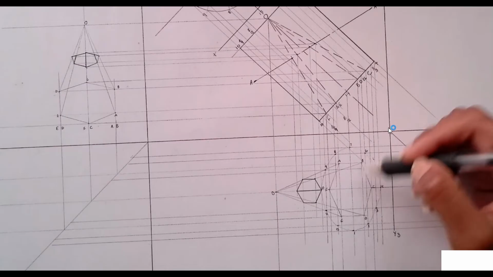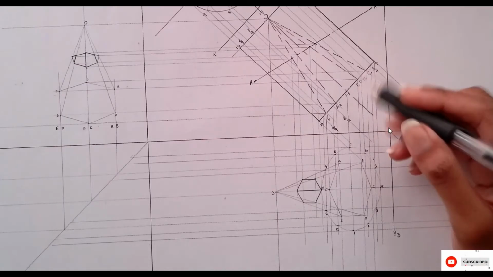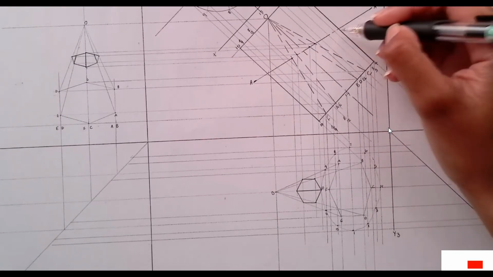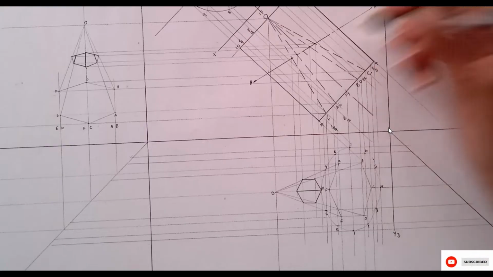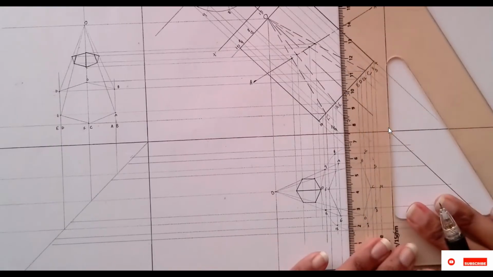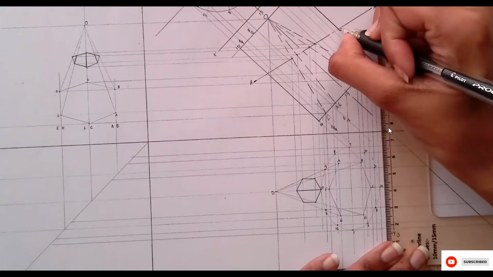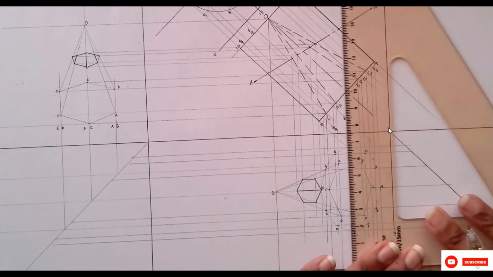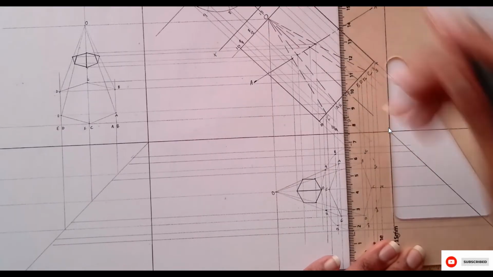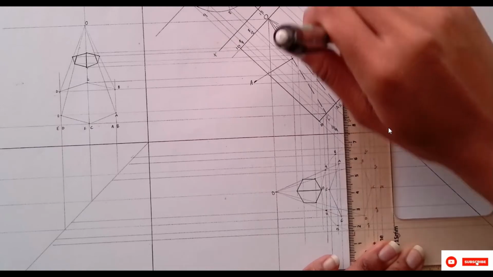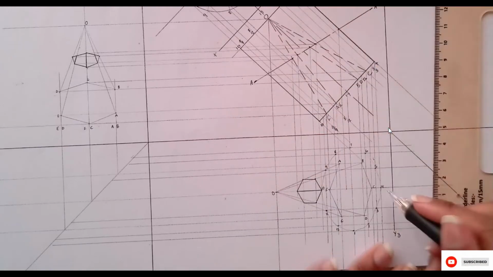So now that I've joined my points, we need to now get where our cutting plane is cutting. It's cutting line 4 here. So I'm going to bring that point down to 4. So these are our points. It's cutting here, so I'm going to bring that straight down to 4. 4 is in this line.